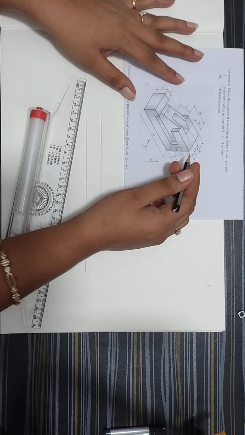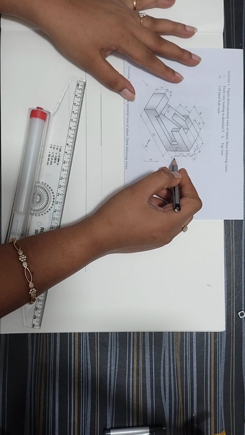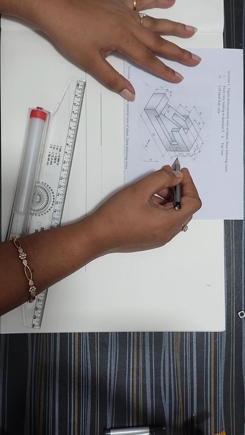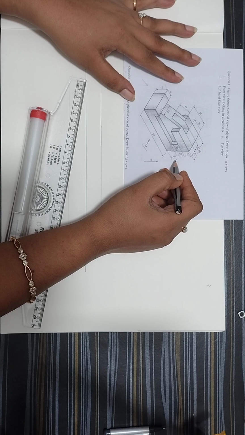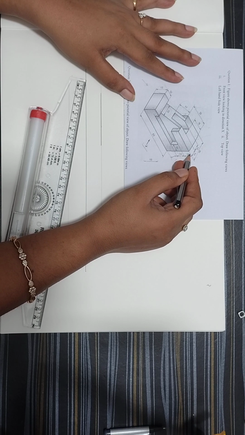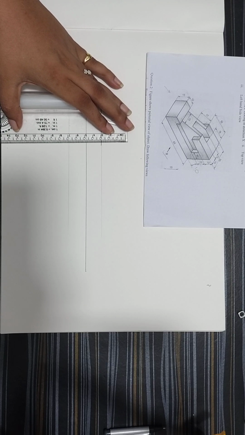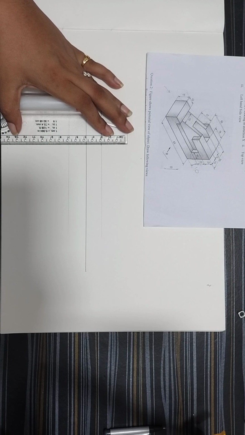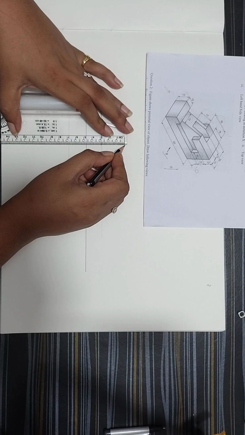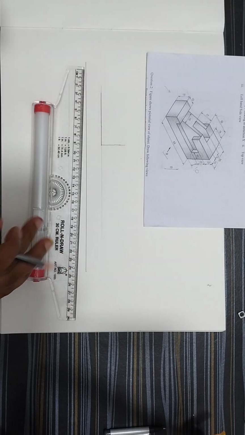Then from 63, this height is not given, we will consider it as 10. So 10 plus 10 plus 10, 30. So total height is 30, which should be perpendicular to this horizontal line. So this total height is 30.